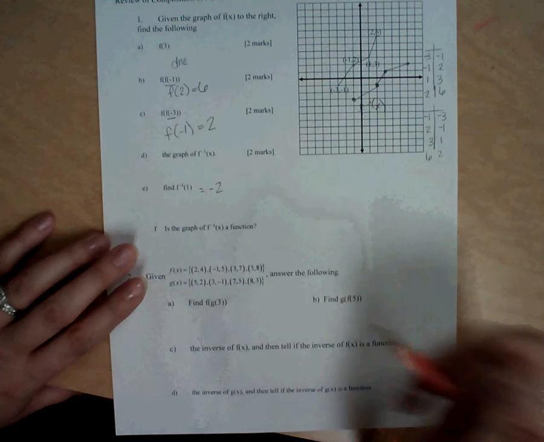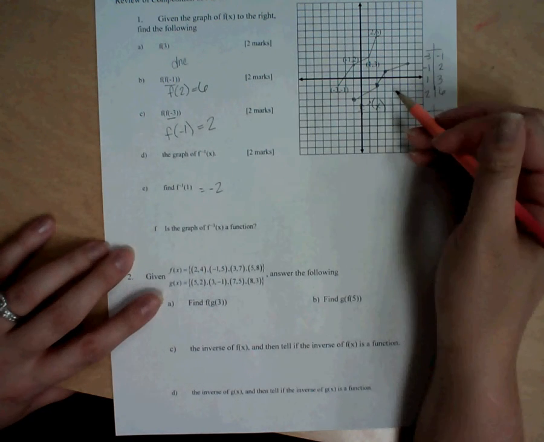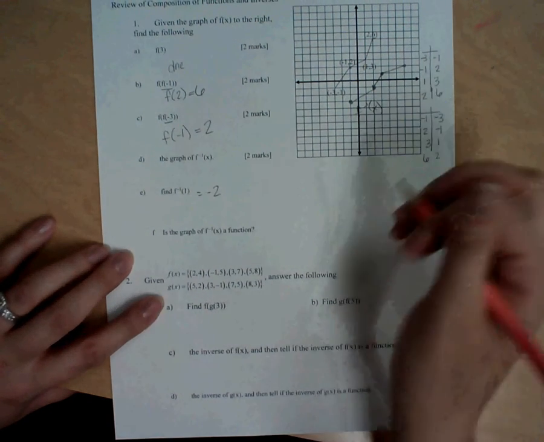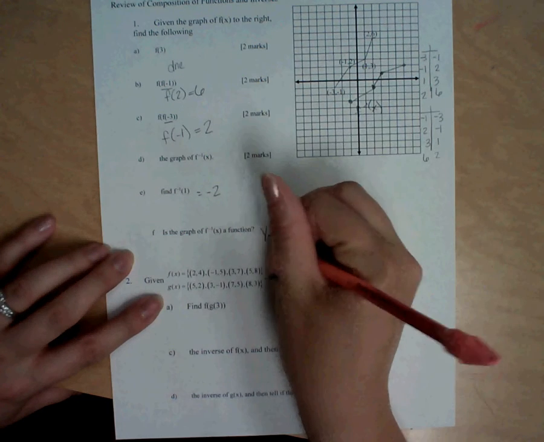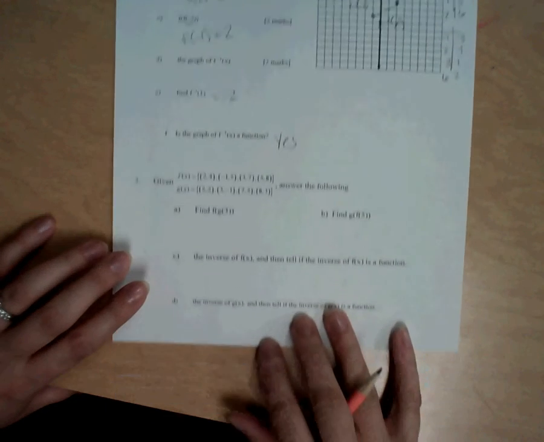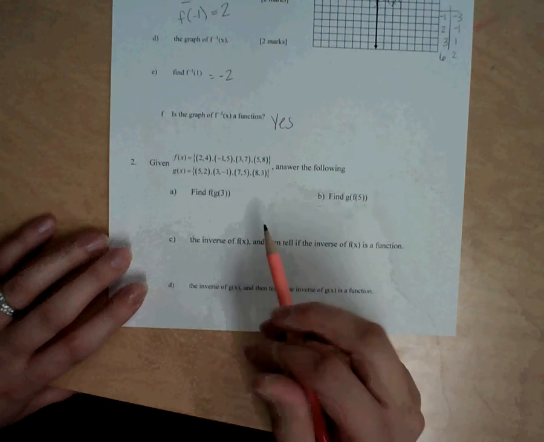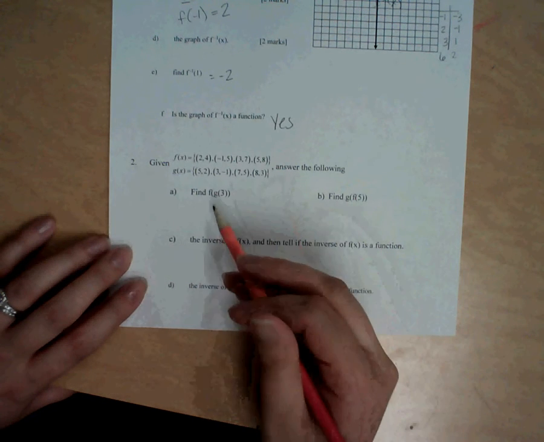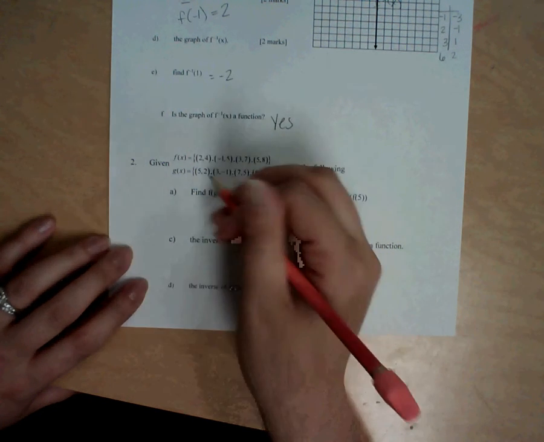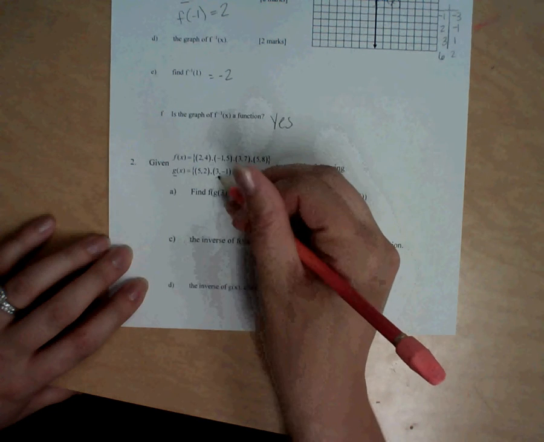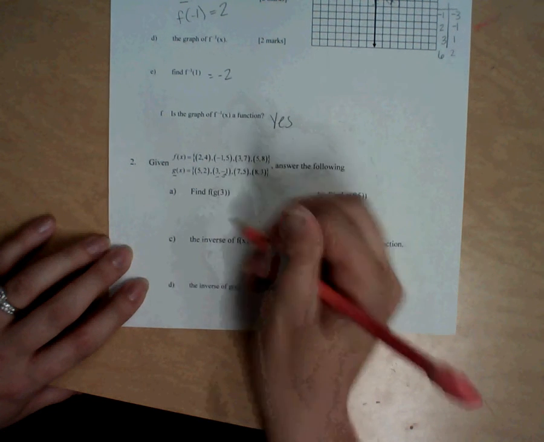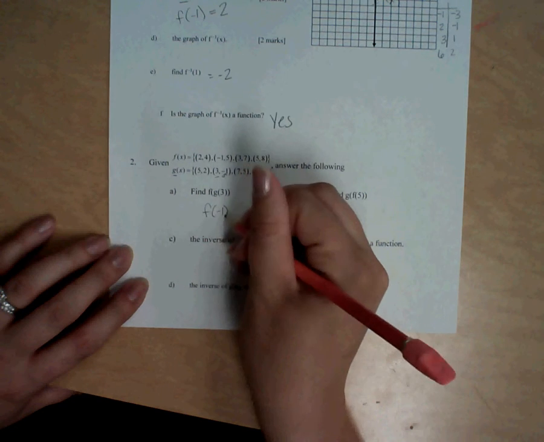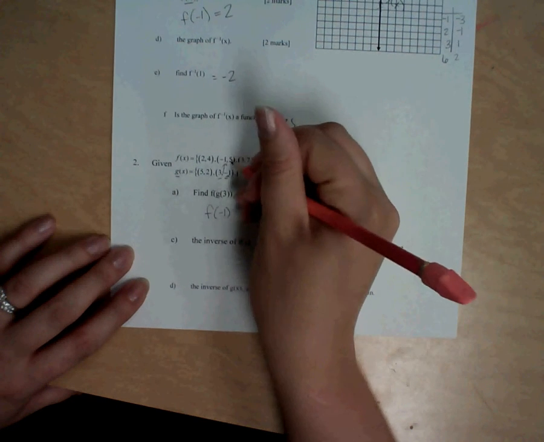Is this a function? It passes the vertical line test because none of my x values repeat, so yes, this is a function. Looking down at the bottom, given these points, answer the following. Find f of g of 3. So g of 3 is negative 1, and then I'm going to plug that into f. So f of negative 1 is 5.